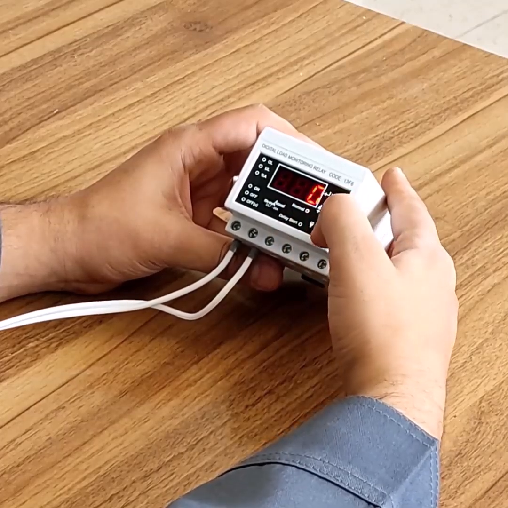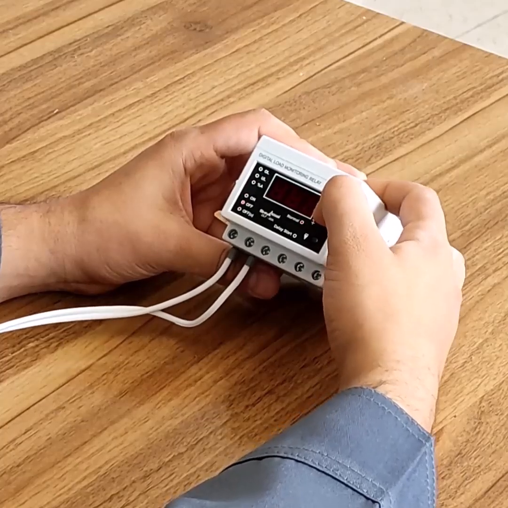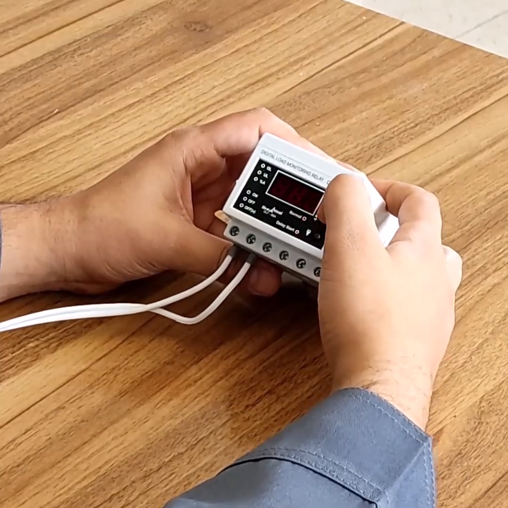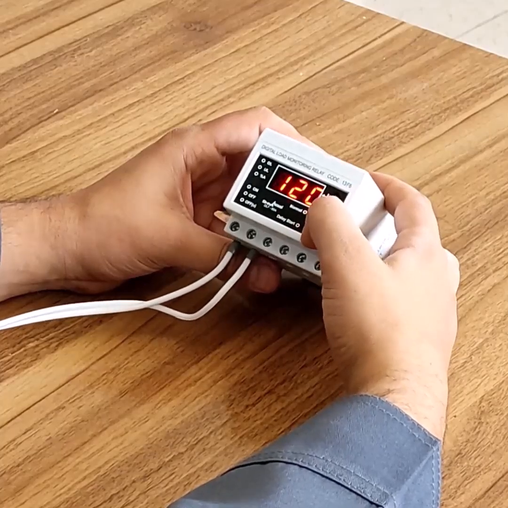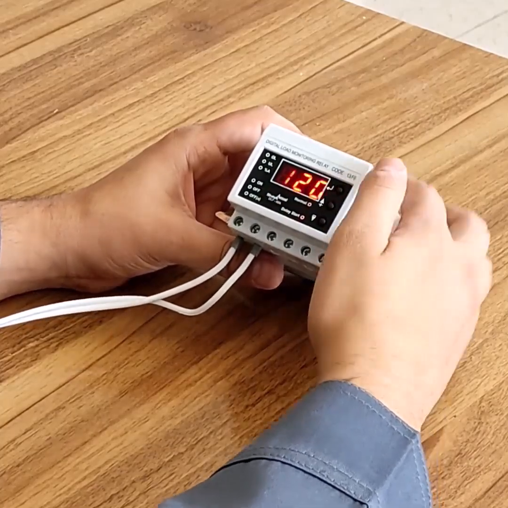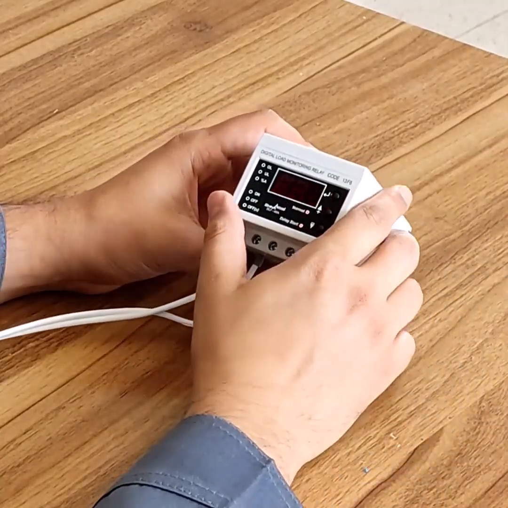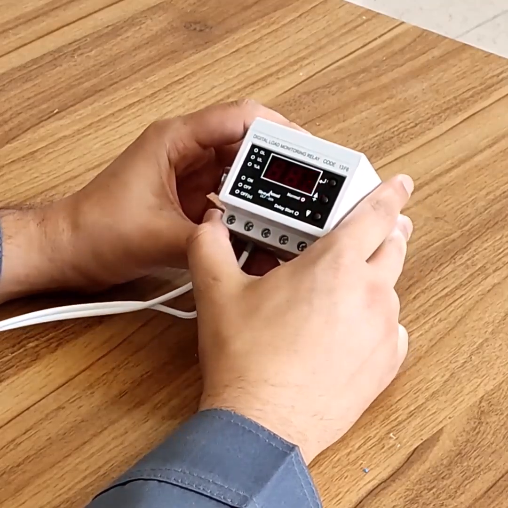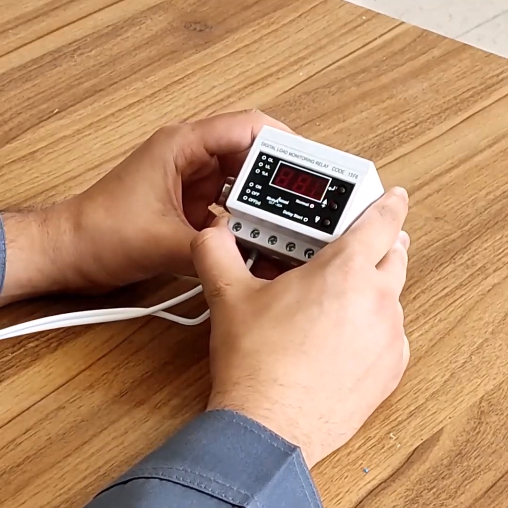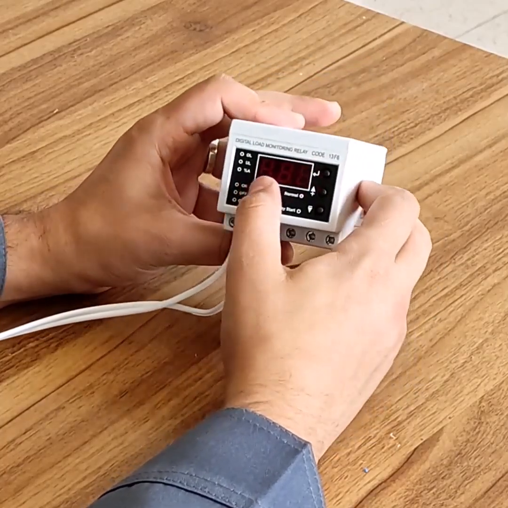For example, in this section you enter the number 20 seconds and specify that the first 20 seconds don't consider errors. After 20 seconds, when you reach the normal current, it considers the current settings and if there is an error, it disconnects the command circuit. Well, that is how to set up the digital load control.